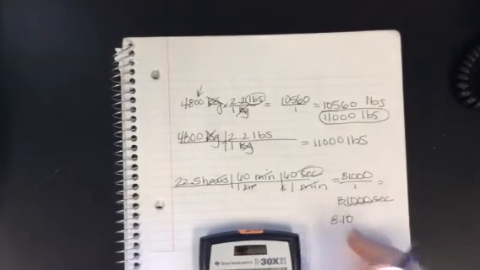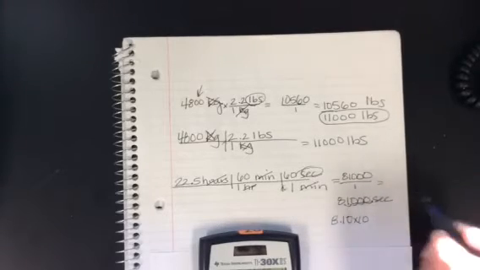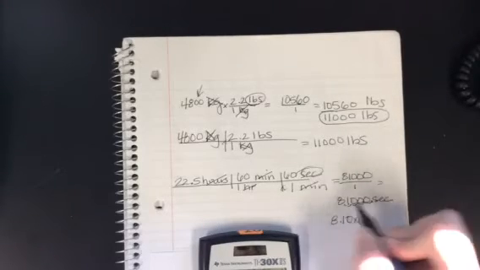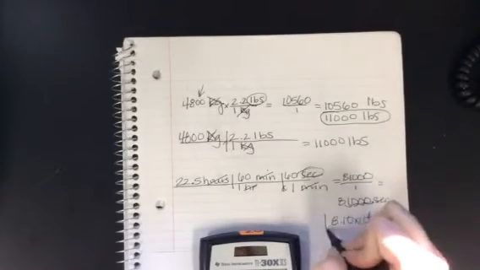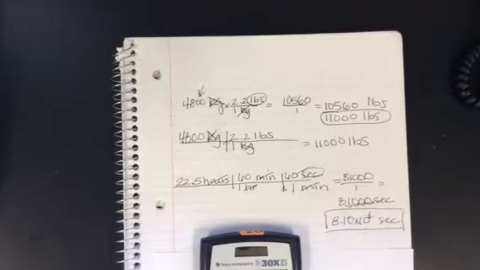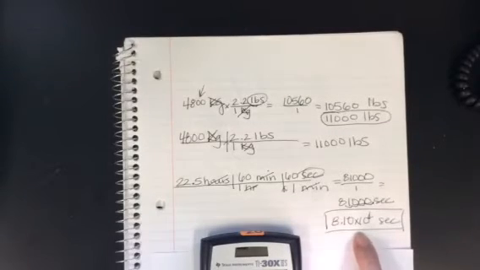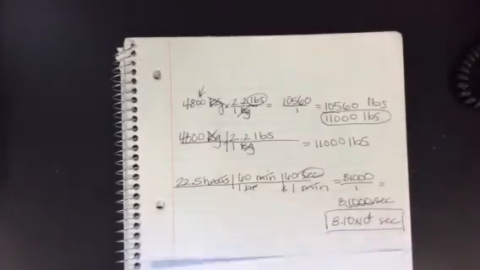We get 8.10 times 10. Now I forgot how many. 1, 2, 3, 4, so 10 to the 4th seconds. So we had to put that one in scientific notation to get the correct number of Sig Figs. If we didn't do that, we wouldn't get the right Sig Figs.